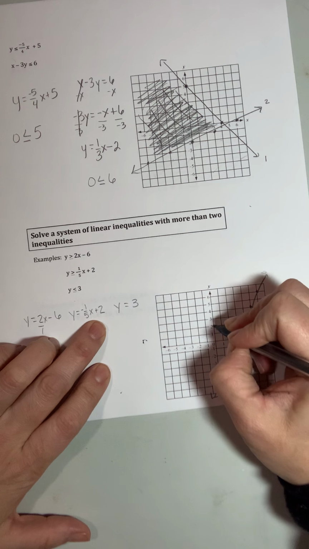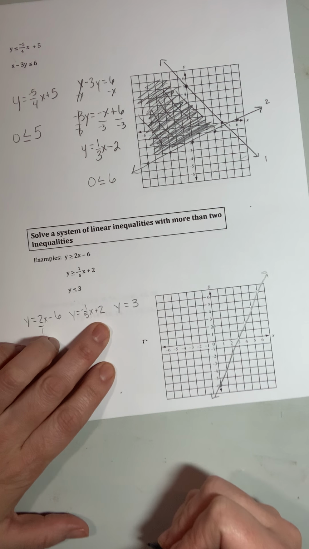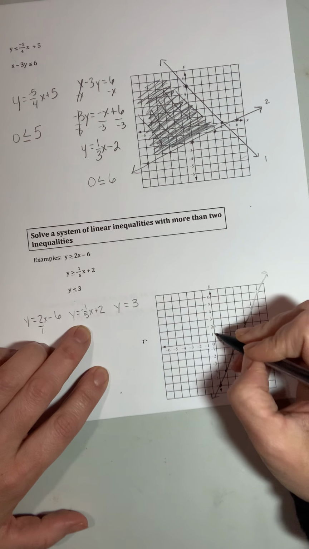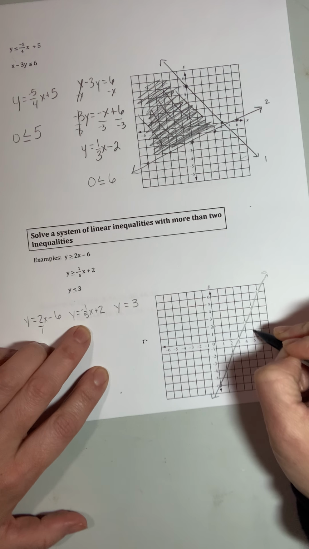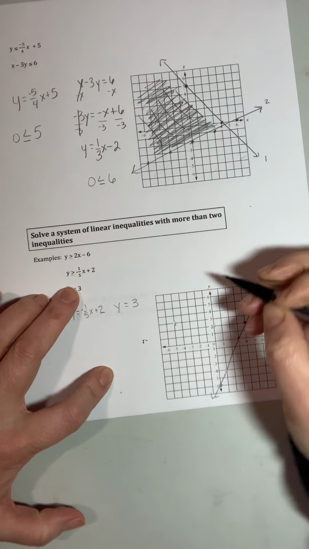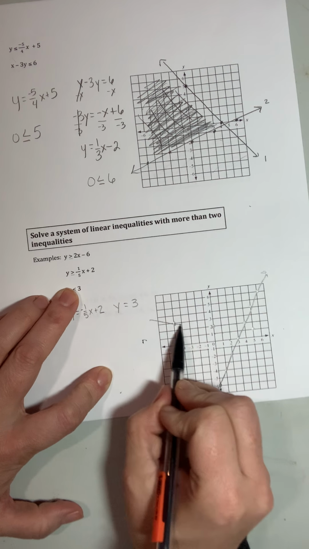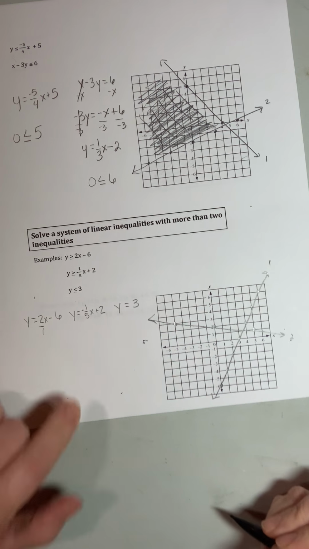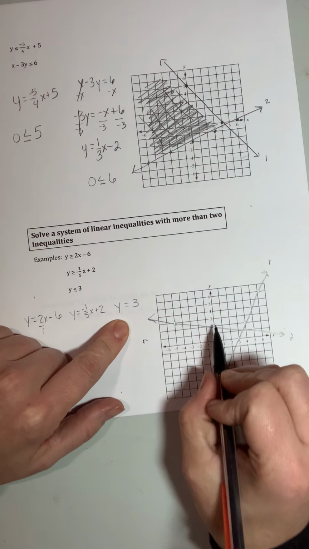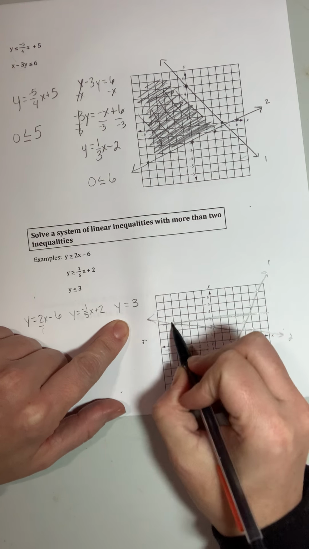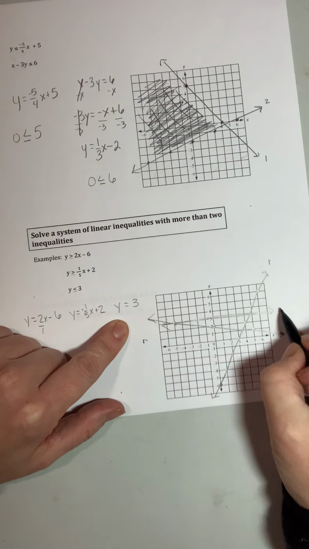Positive 2. It's a negative slope, so it's going this direction. 1 over 5, so down 1, 1, 2, 3, 4 over 5. Up 1, 1, 2, 3, 4, 5. It's underlined, so it's going to be a filled in. Okay, so this is 1 and this is 2. And then y equals 3 is just a line going across where the 3 is.